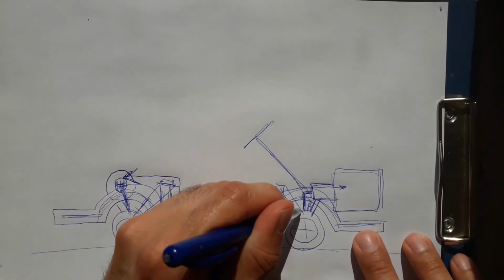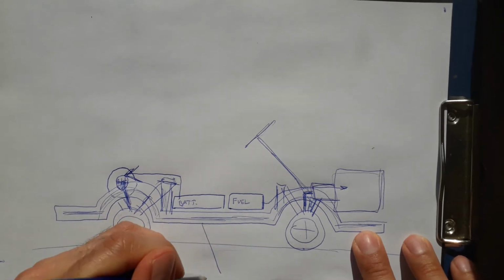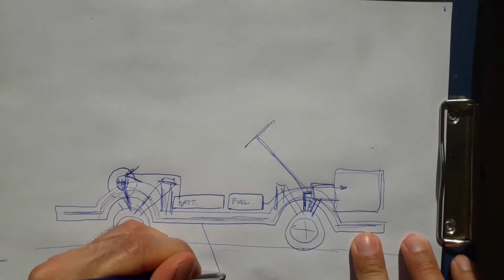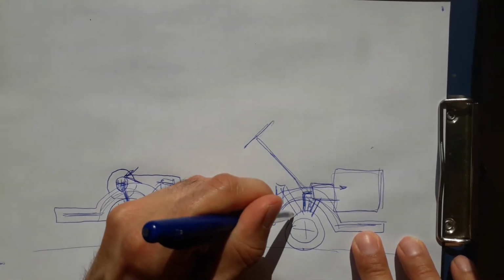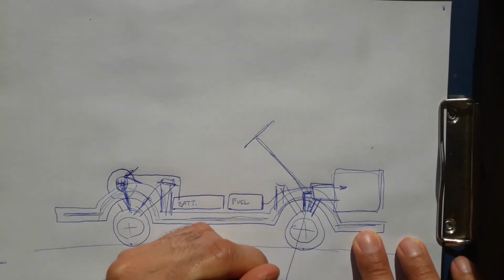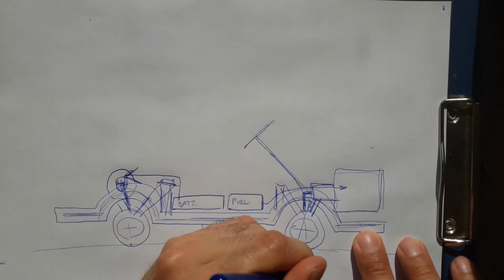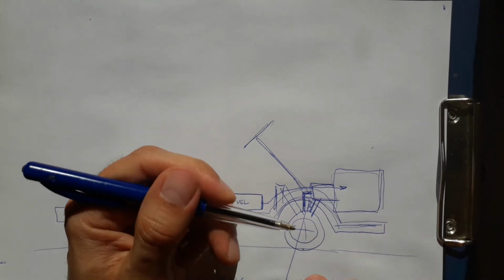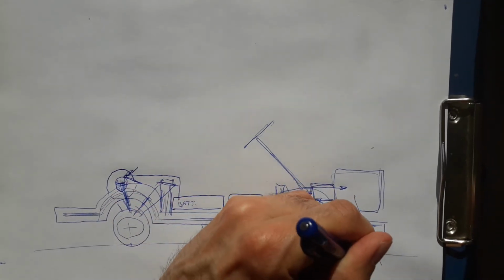So let's write it. We have the chassis. We have the drivetrain. We have the powertrain.